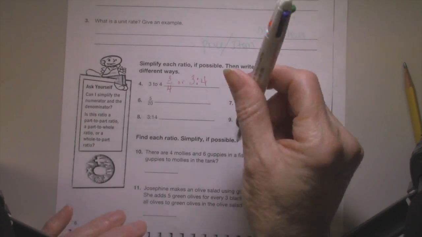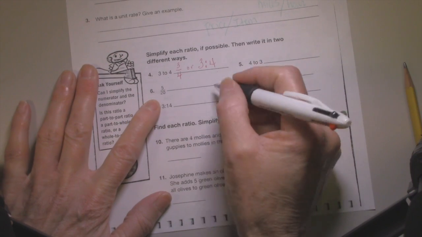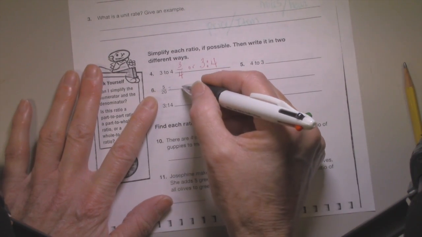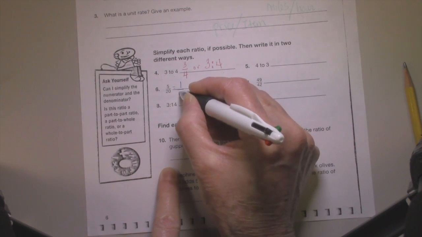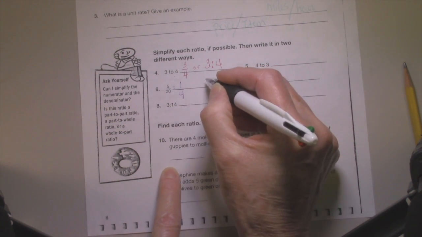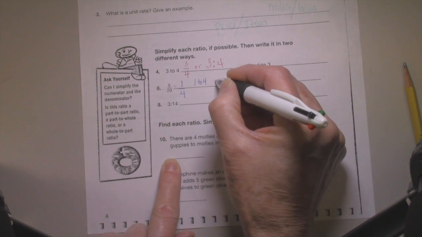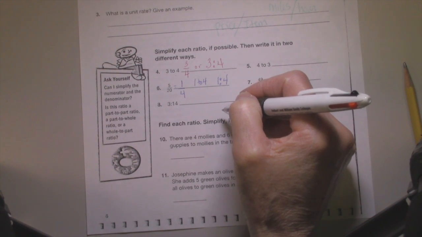Okay, so I'm going to go through these with you. Let's see. So 5 over 20. Well, 5 over 20 can be simplified. The common factor is 5, so I divide by 5, I get 1 over 4. So another way of writing that is 1 to 4, or 1 colon 4. All right?